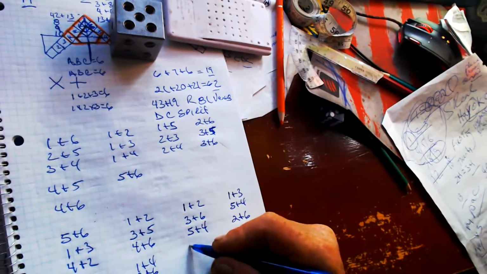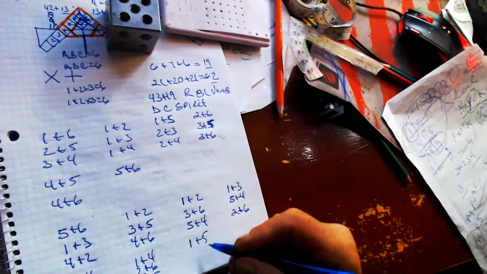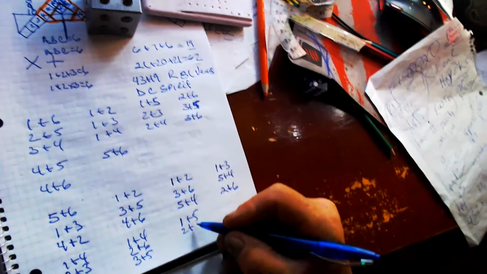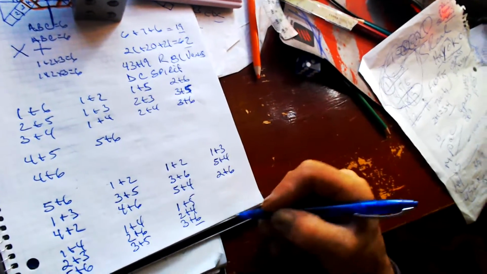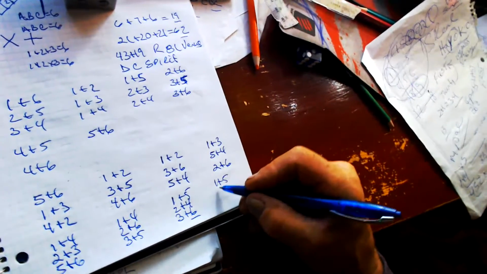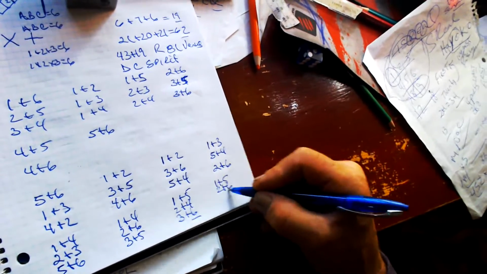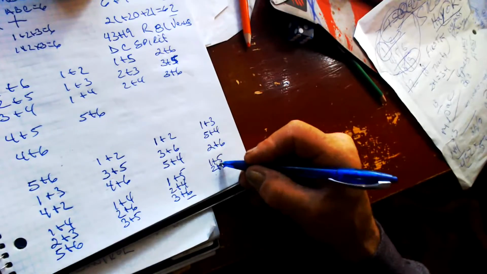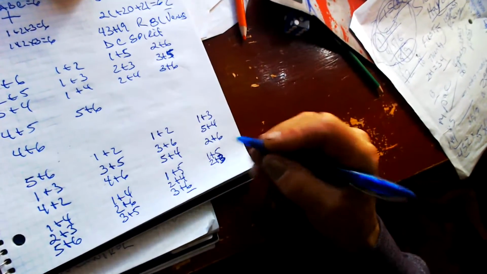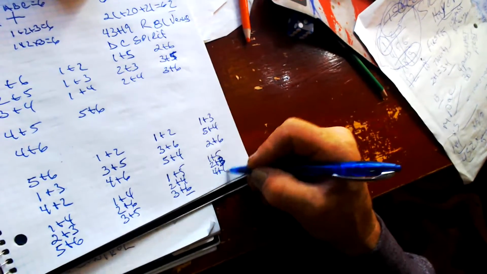And now I'm going to get the 1 and 5, where I'm going to get the 2 and 4, where I'm going to get the 3 and 6. Then the 1 and 5, where I'm going to get the 2 and 6, no, I can't do that, where I'm going to get the 2 and 3, where I'm going to get the 4 and 6.